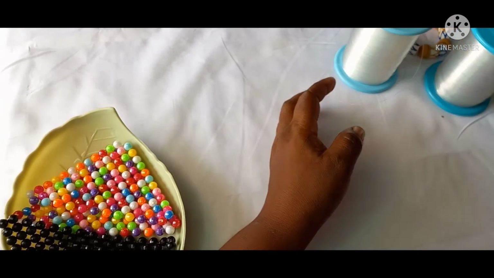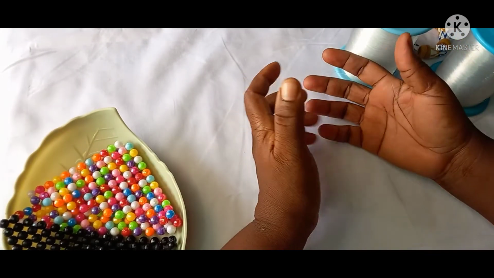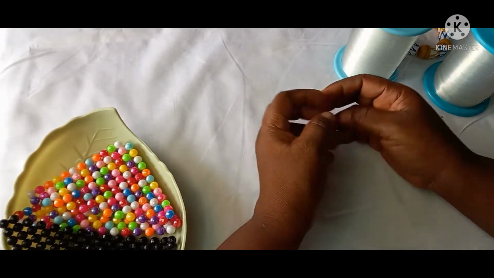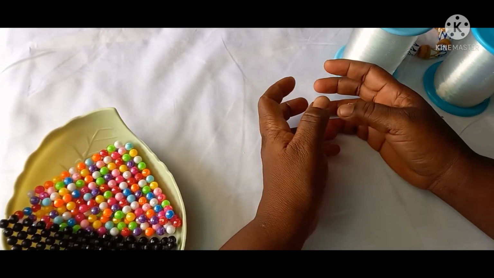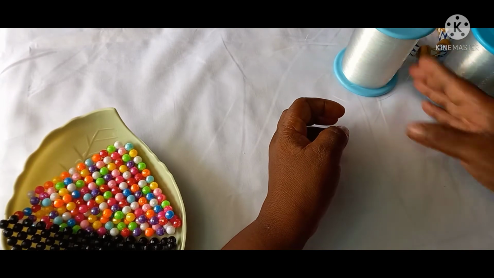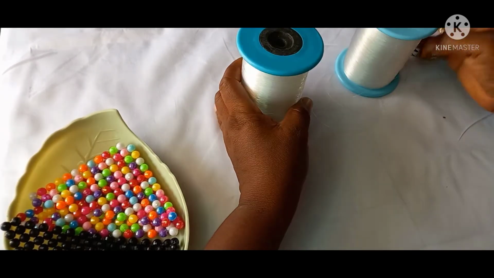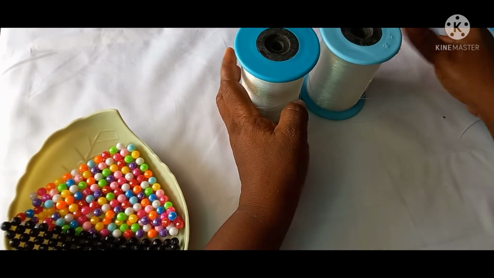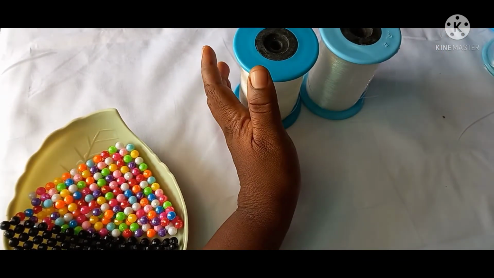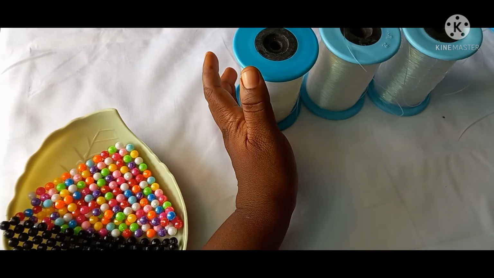So for the fishing lines, we have a number of them. Personally, I use between 0.25 through to 0.80, depending on what I'm using it for. For each of these fishing lines, I use them to achieve different projects.